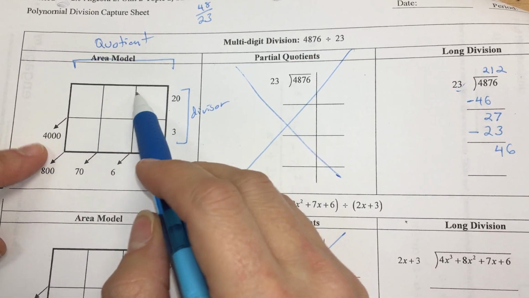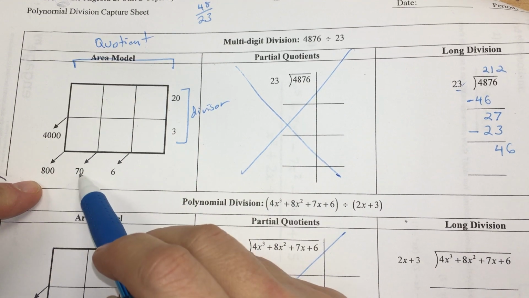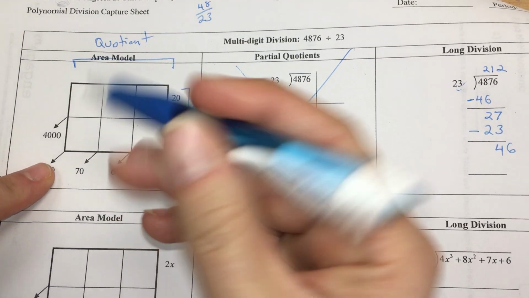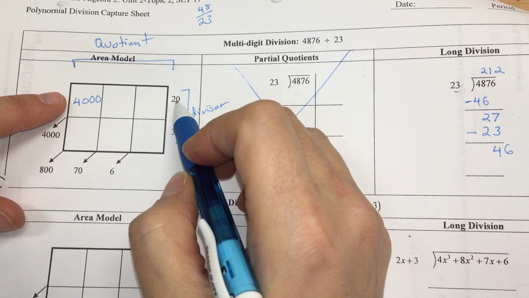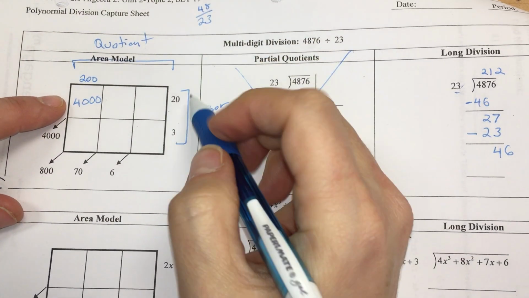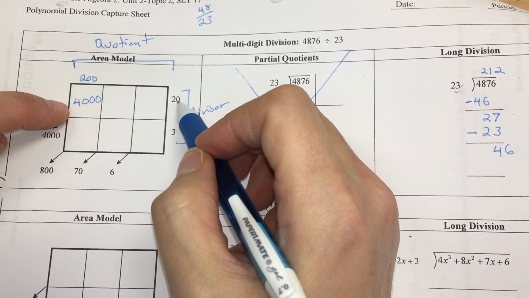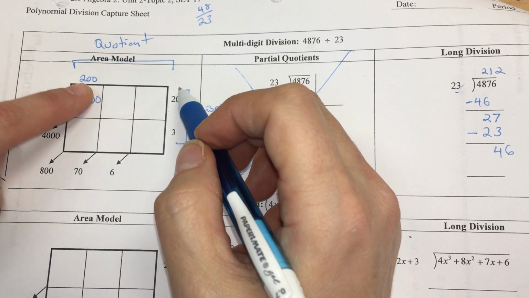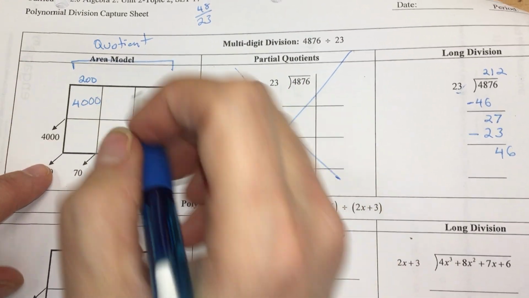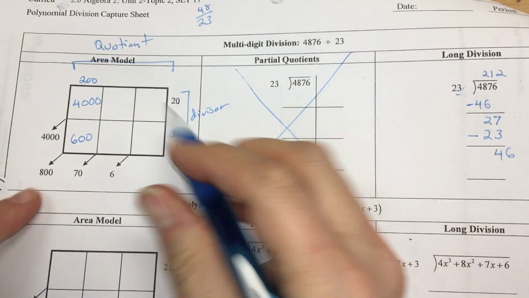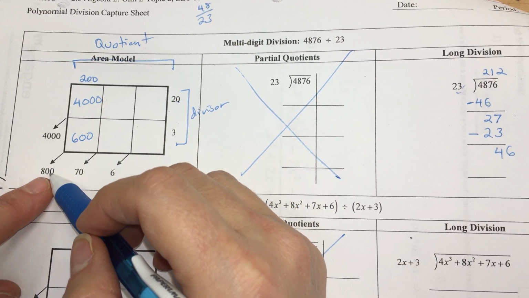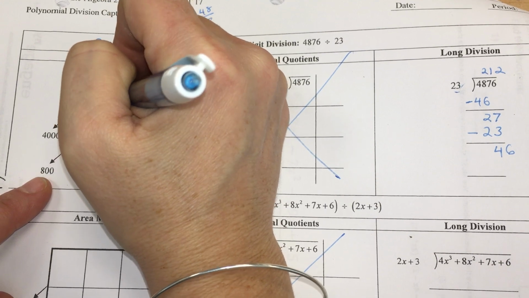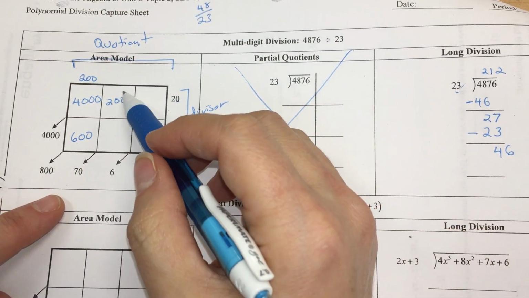I need the diagonals to add up to 4,876. So obviously there's only one box on this diagonal, so I have to put a 4,000 here. Okay, so now I think 20 times what gives me 4,000? 200. Okay, so I put the 200 up there because 20 times 200 would give me 4,000. So now I'm going to do 200 times 3, which is 600. All right, now this diagonal has to add up to 800. This is 600, so I know this box has to be a 200. So that way it adds up correctly.